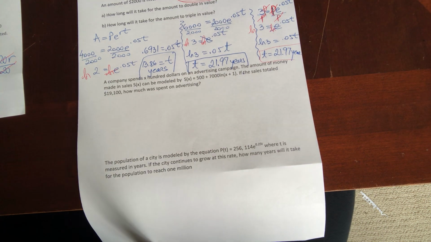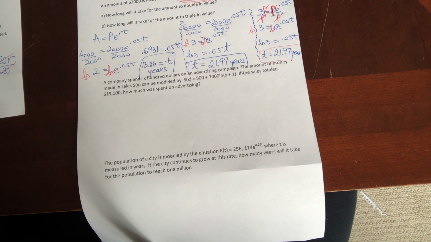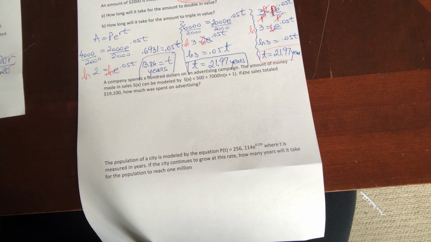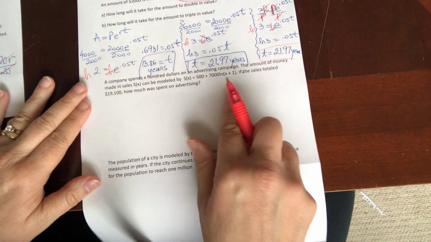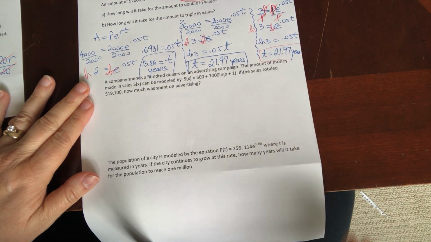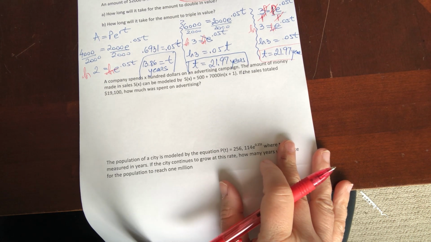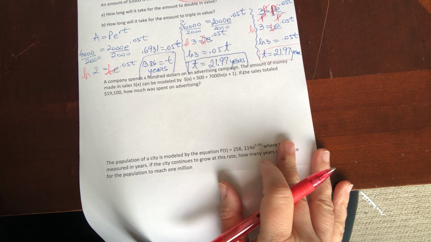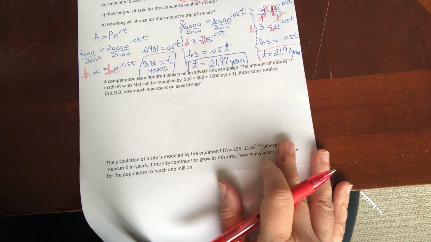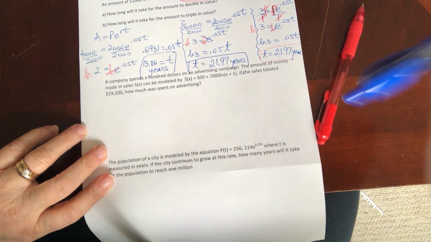So there's that. Okay. It says a company spends X $100 on an advertising campaign. The amount of money made in sales can be modeled by this function right here. And if the sales totaled 19,100, how much was spent on advertising?